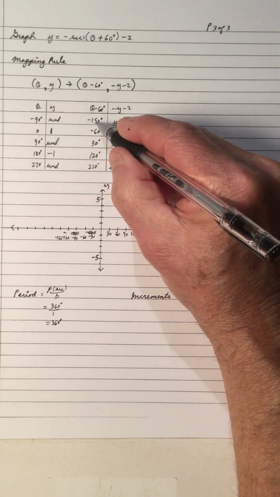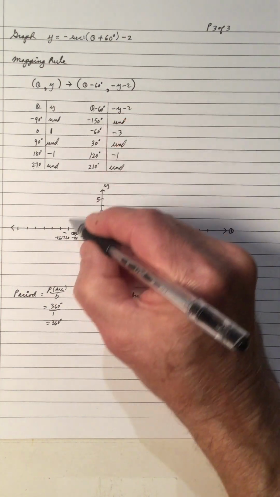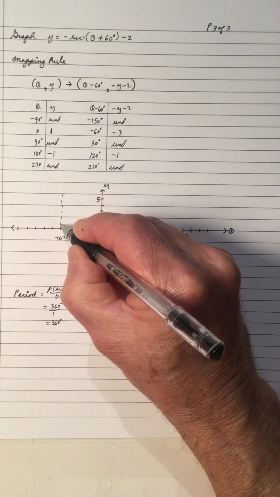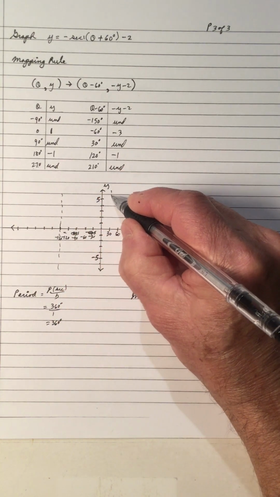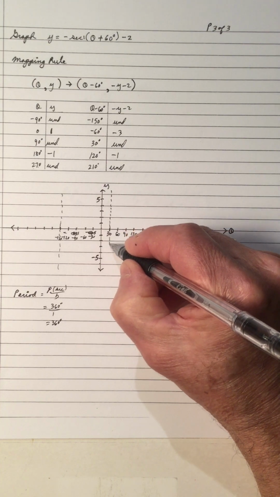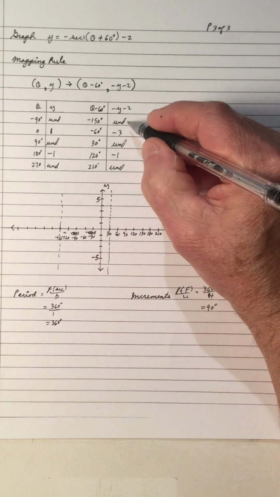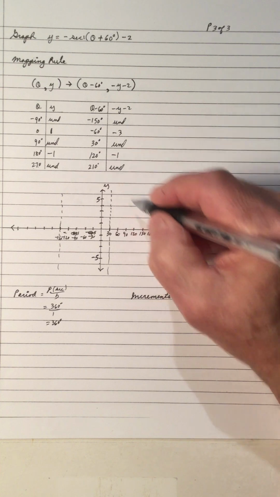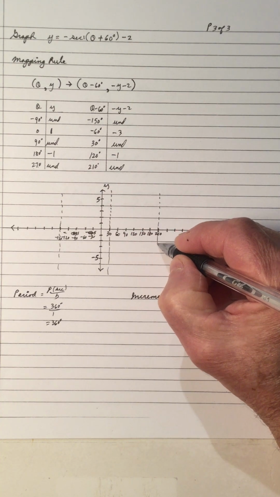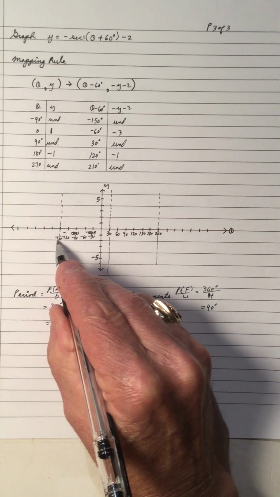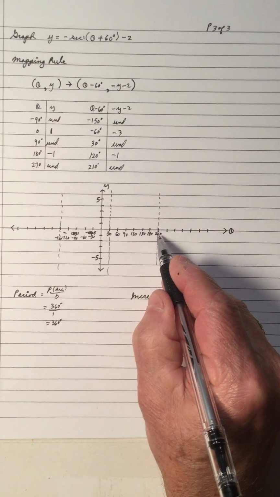And so it is undefined at negative 150. Undefined at 30. And undefined at 210. So from negative 150 to 210 is 360.